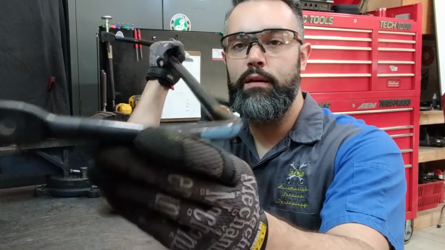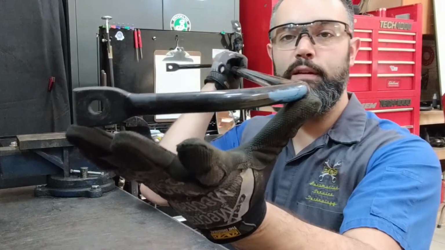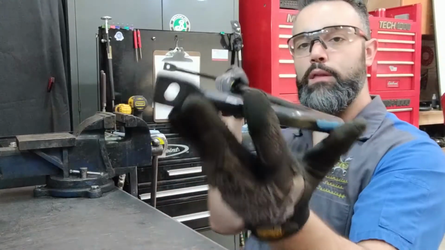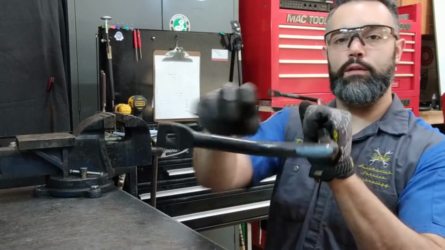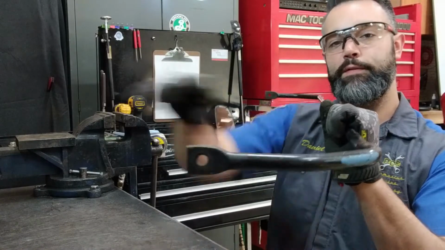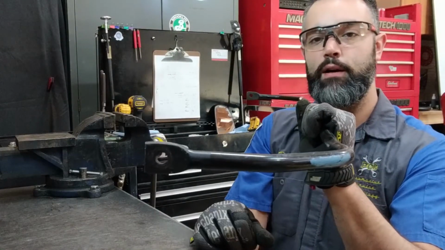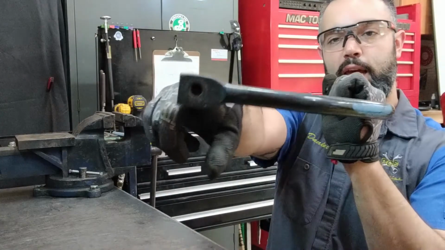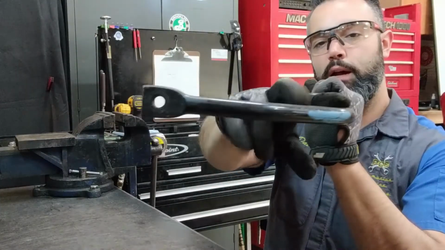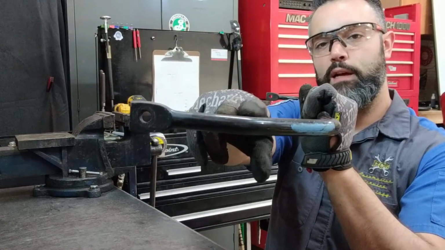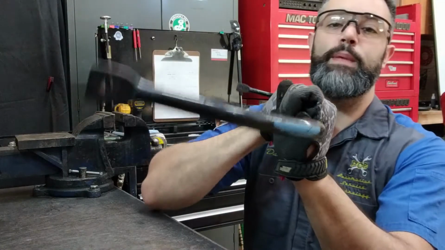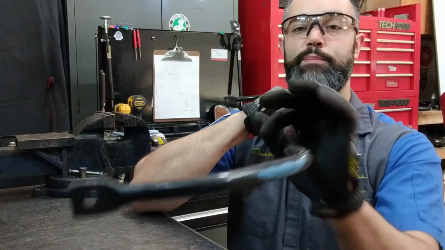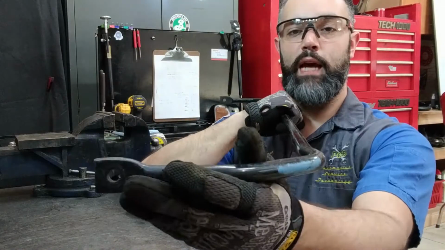The other part is how far off from the bar the links are connected. The farther out we go from the bar itself, the more leverage we have to twist that bar. So a sway bar link connects at the end of the sway bar, and depending on how far away that is determines how stiff the sway bar is going to be. So not only do we have the thickness or the diameter of the bar determining stiffness, but also how far away the end link connects to it.